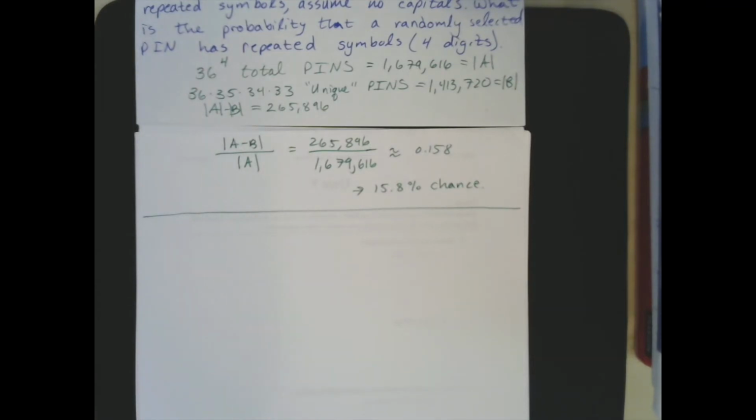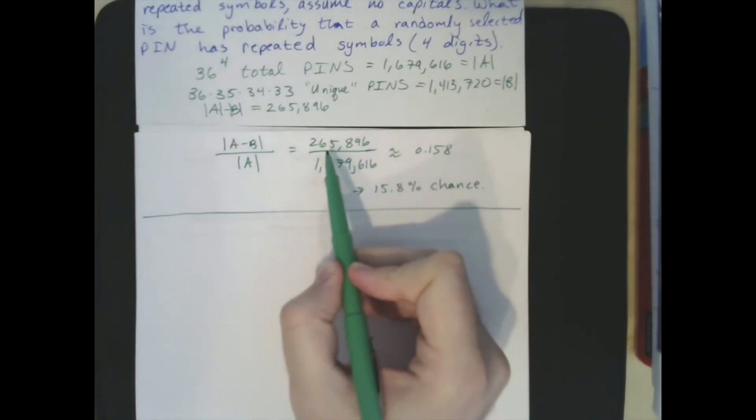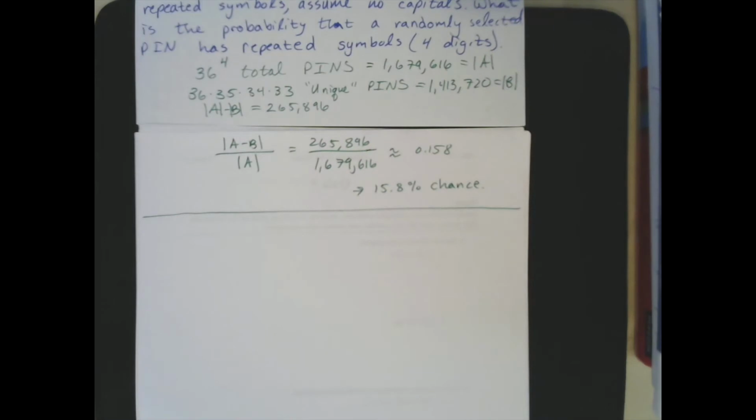And so you can think about this as when you're making a pin, if you use a pin that has a repeated digit or a repeated alphanumeric digit, there's a lot more chance that it can be guessed because there's a lot less of those in comparison to the total pins. So you want to always be choosing your passwords when you can to have all unique digits. It makes it harder to guess because there's just too many of them.